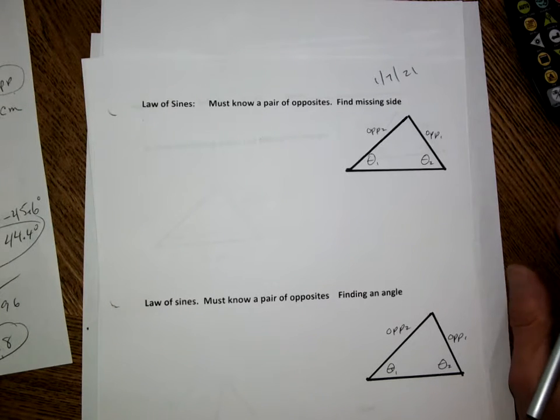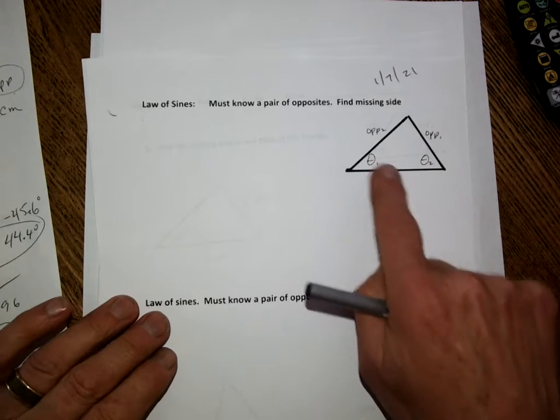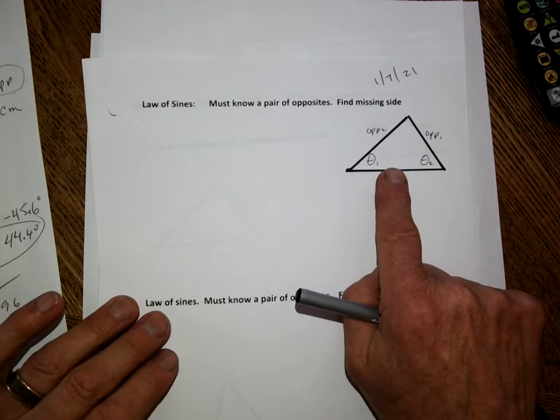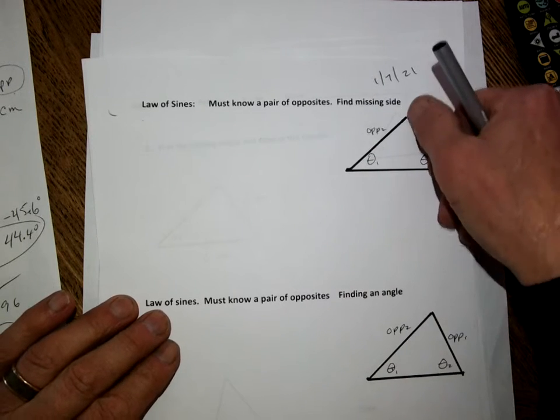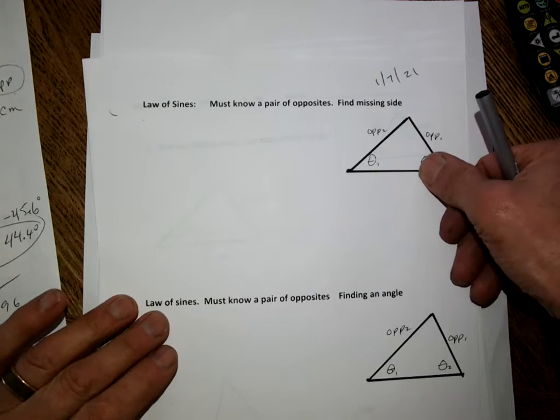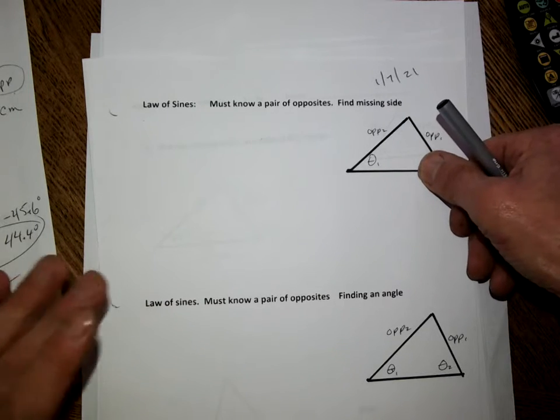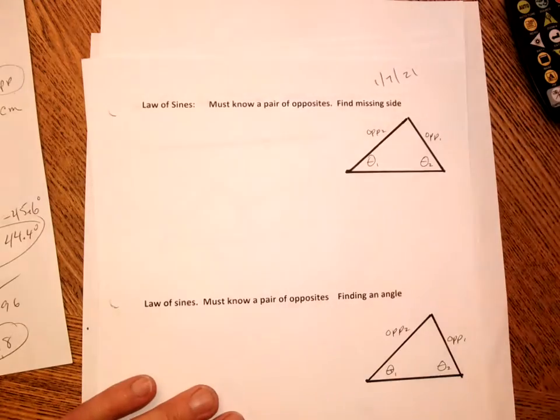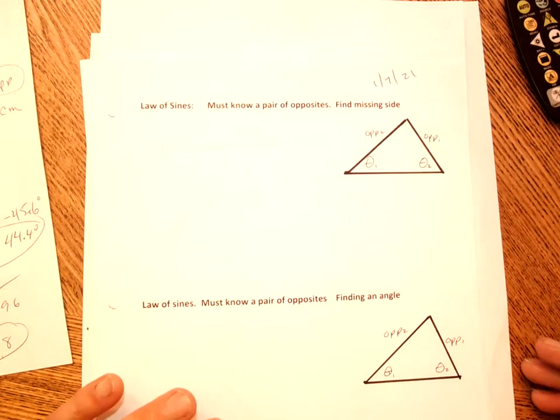What happens if it's not a right triangle? Well, maybe you can make it into a right triangle, but that would be really hard because you don't know enough information.